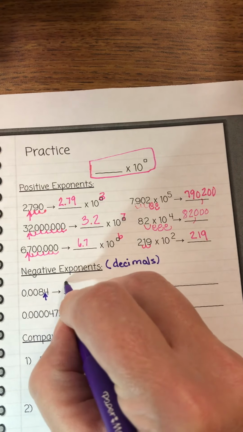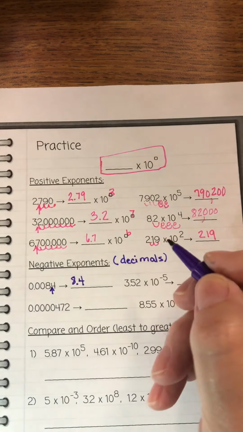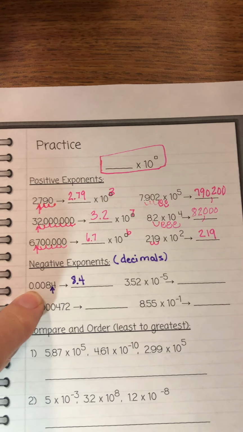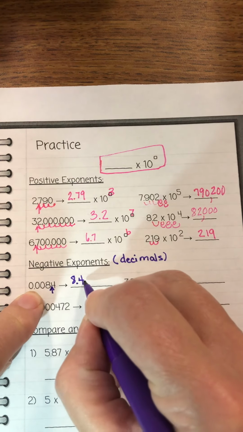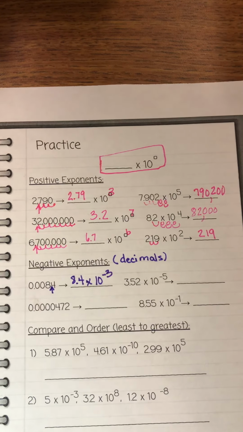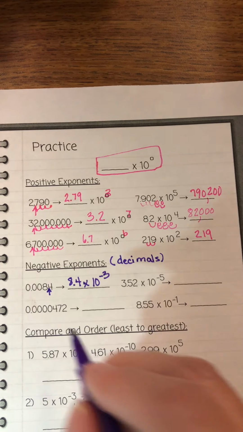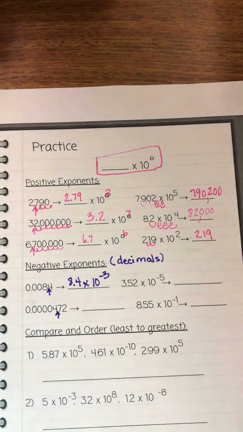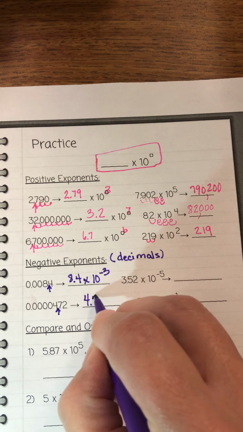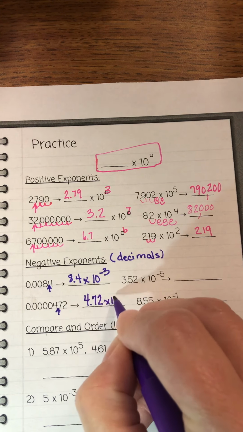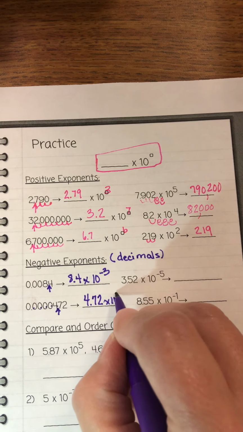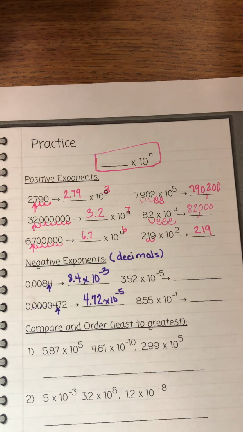So 8.4. But how many numbers did you move, or in between the decimal and your arrow that you drew? 3, exactly. So that's going to be 10 to the negative third. So again, put a little mark there so you know where to stop. So that's 4.72 times 10, and you went 1, 2, 3, 4, 5. So that's the -5.